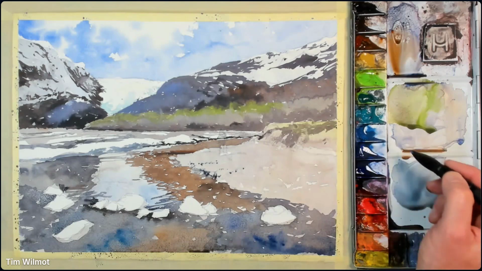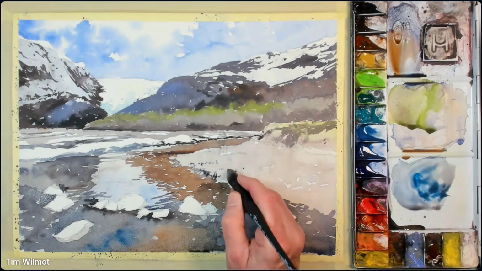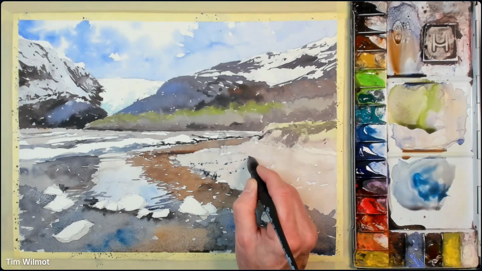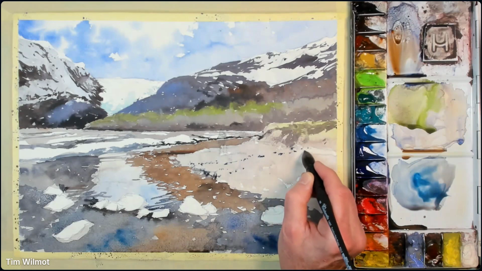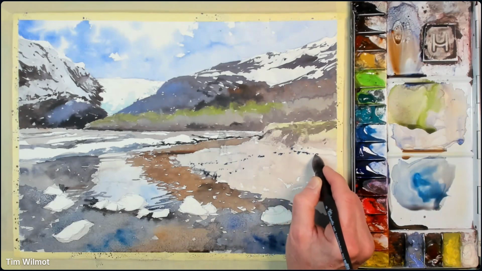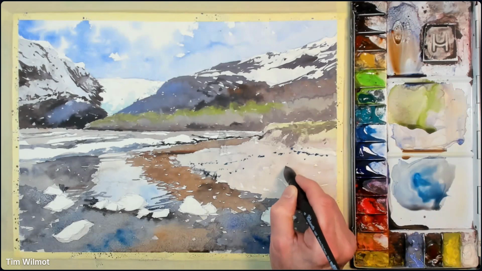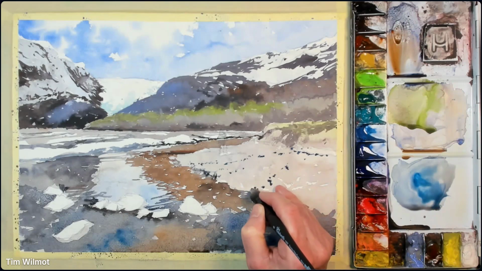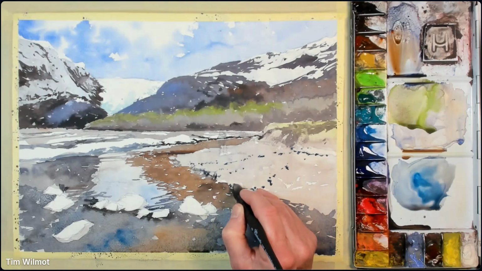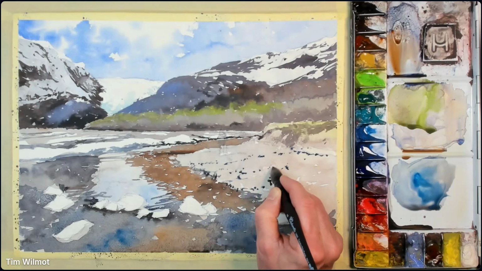So a little bit of cerulean blue, or a blue. And these marks, try and make them a little bit larger as we come over to that right hand side, as they come closer to us.